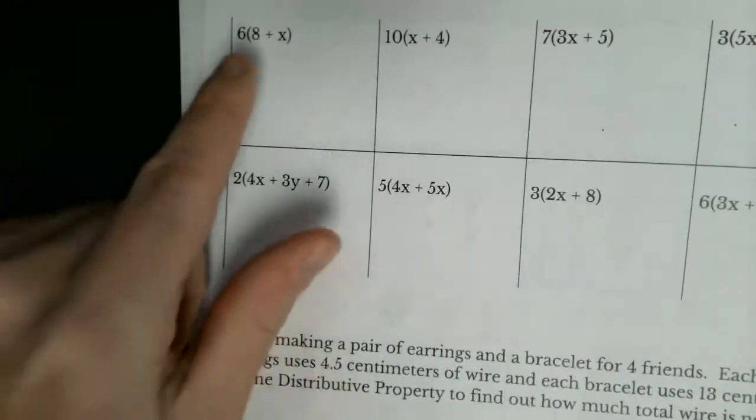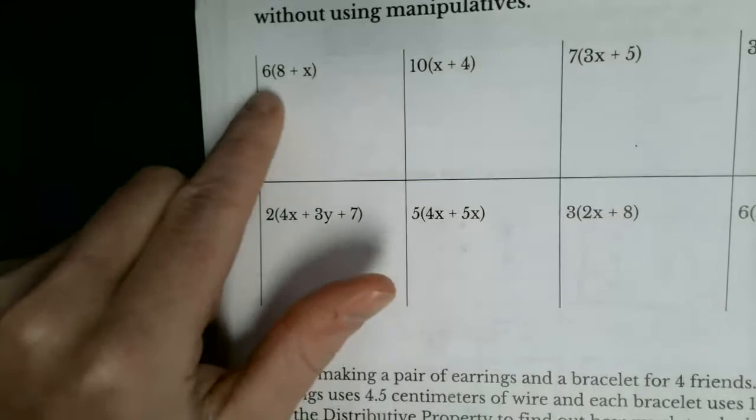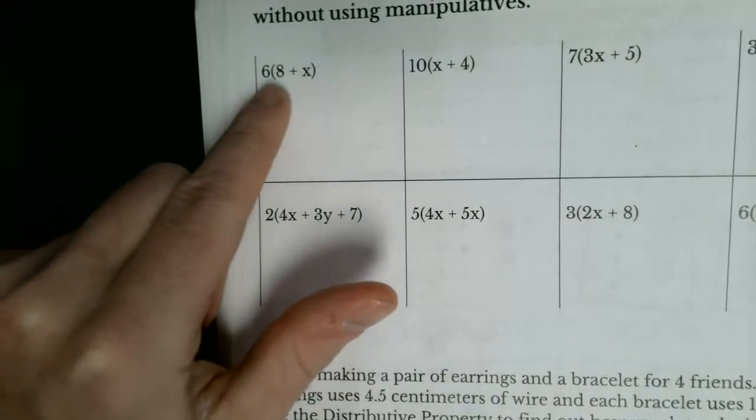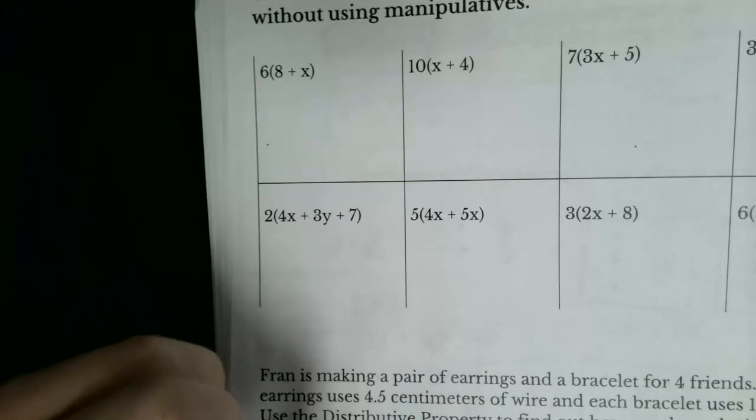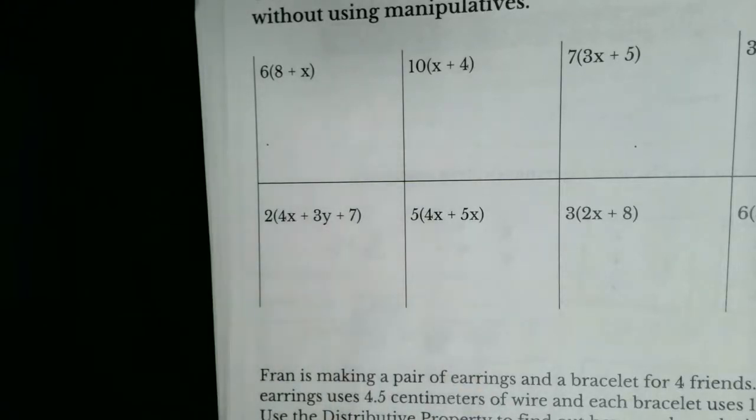So if we were going to do the model for this one, it would take quite a bit of time. We'd have to draw 6 groups, 8 1's in each group, and then 1 x in each group. Instead, I like to use arrows to help me with the distributive property. The distributive property helps us ungroup.